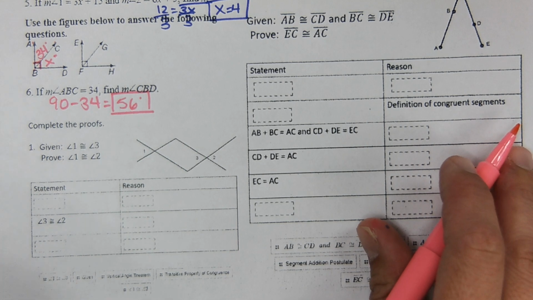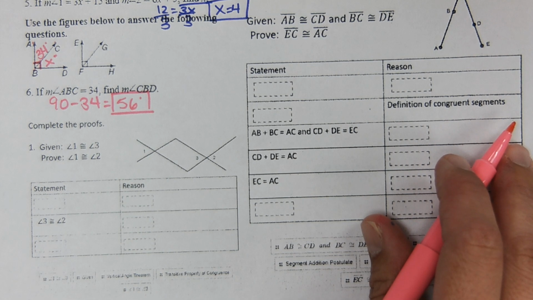Okay, so now we're going to start getting into the proofs. I'm going to go kind of quickly through this. Again, I want to just maximize the time. So, are you ready?